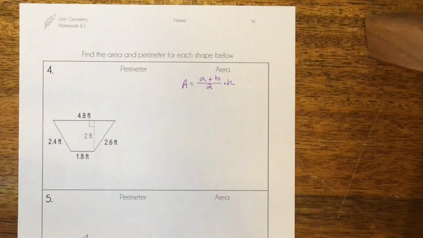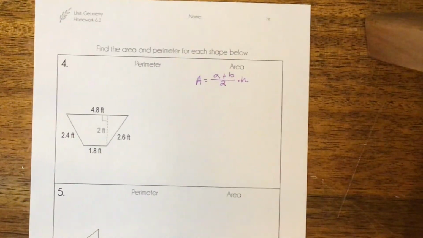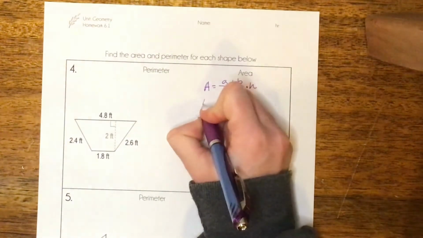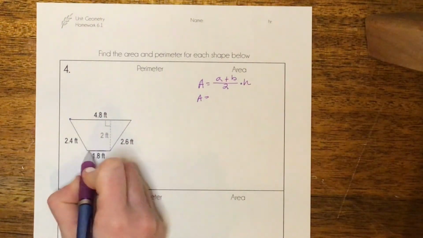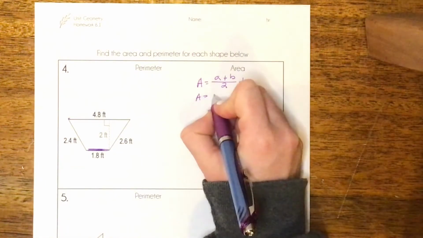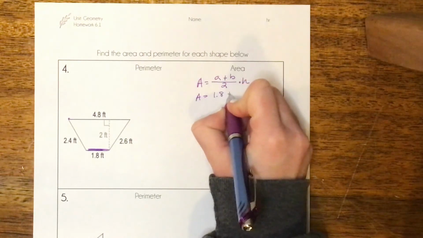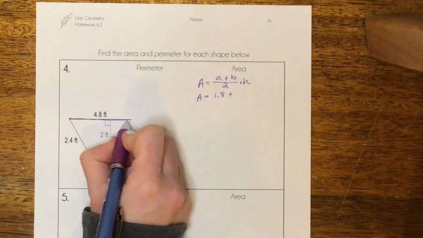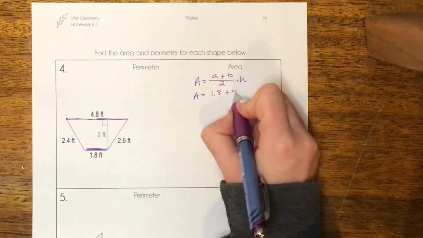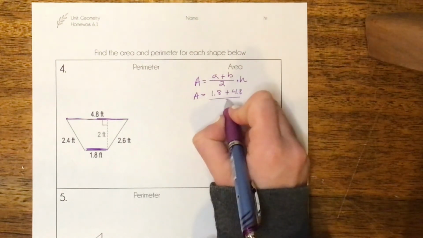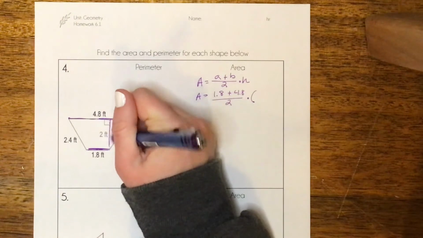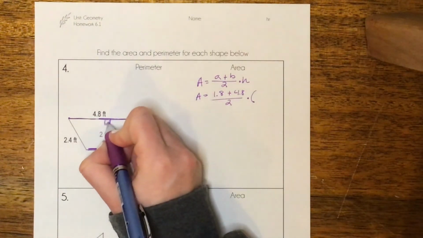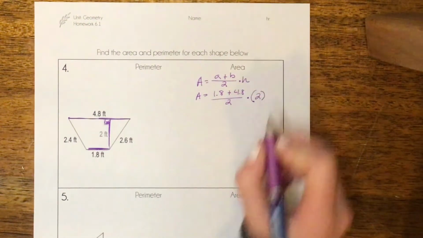All right. So my area is equal to, I'm going to take this base length 1.8 plus this other base 4.8 divided by 2 times the height, which is right here at that 90-degree angle, which is 2 feet.